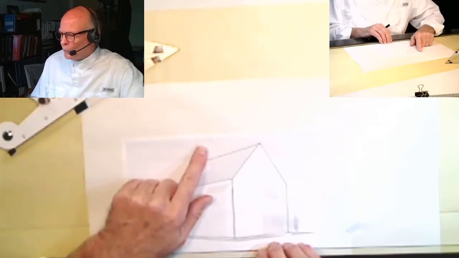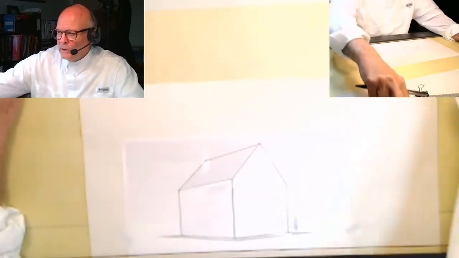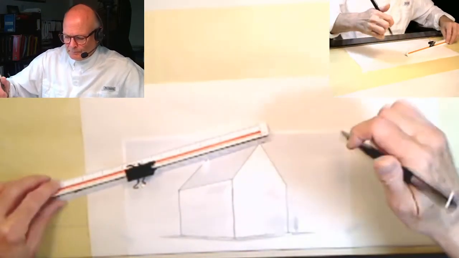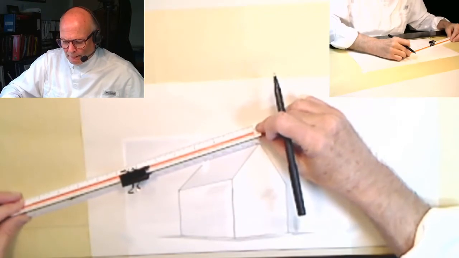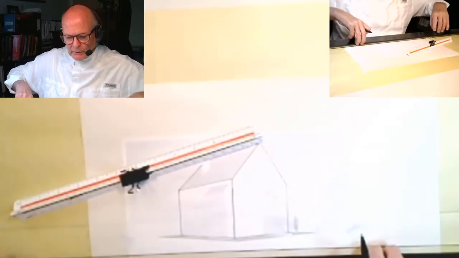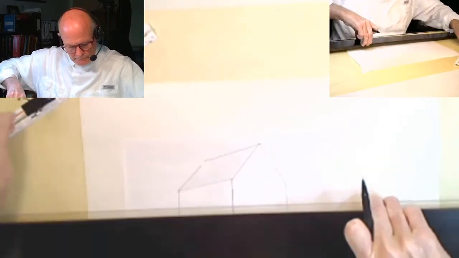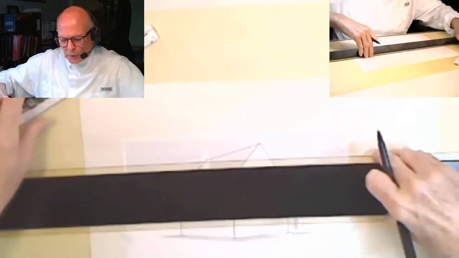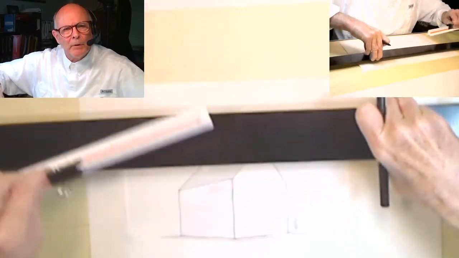So starting with this part of the drawing, we're going to extend a line, and we can use either our parallel, or we can use our triangles like we did last time.